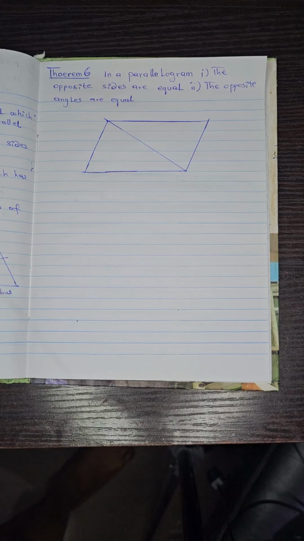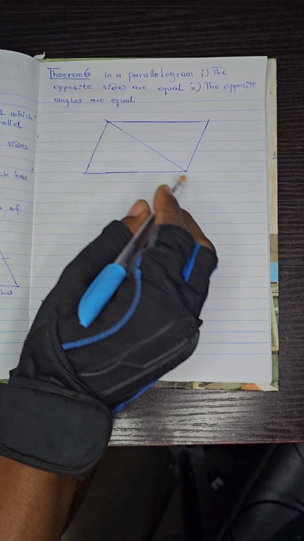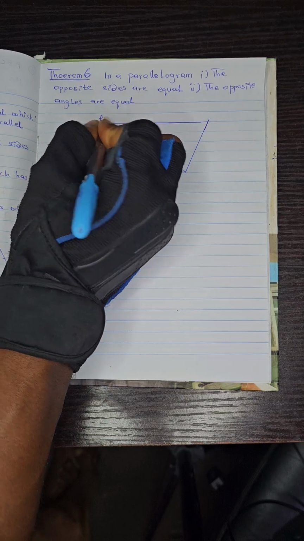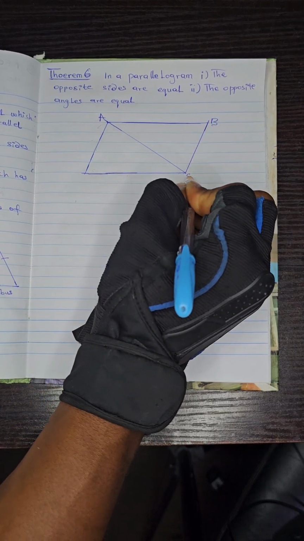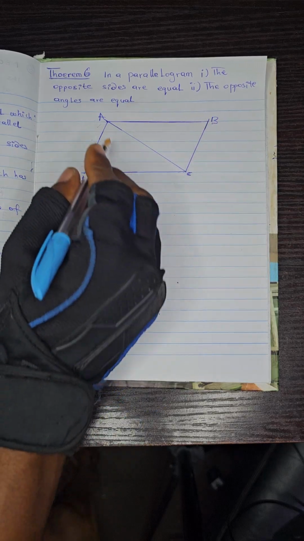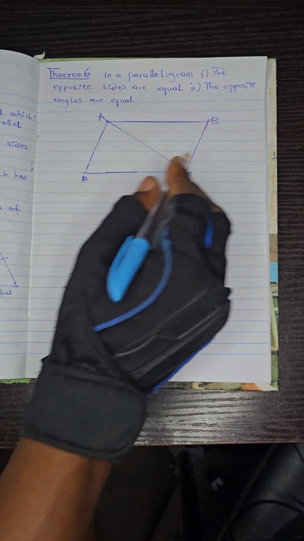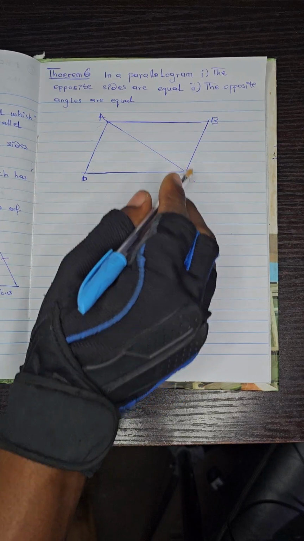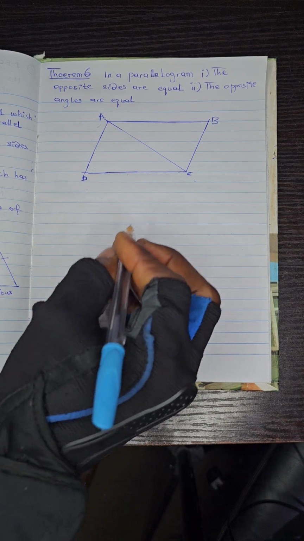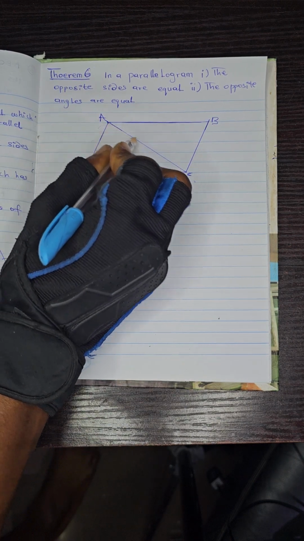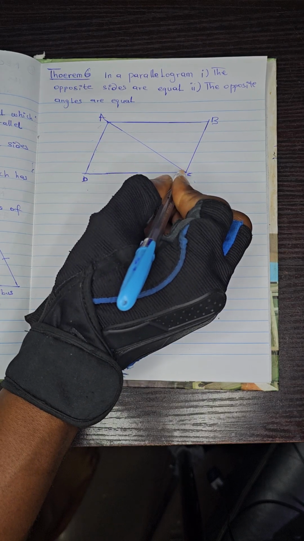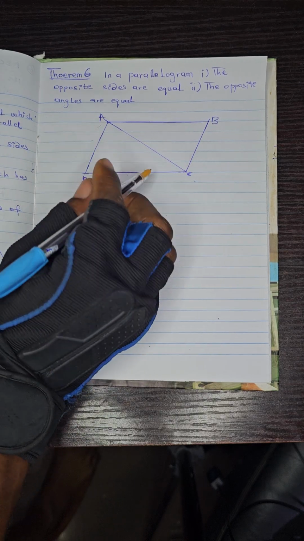To prove this theorem, I have to draw a diagonal, bisecting this angle here and this angle. So let me call here A, B, C, D. And when you are labeling all these things, follow one direction. You can follow this direction, you can follow this. Don't write A, then write B somewhere else, and if you scatter it that way, you mess it up. Since this is a bisector, we already know that this is equally divided, but let's not go to that route.